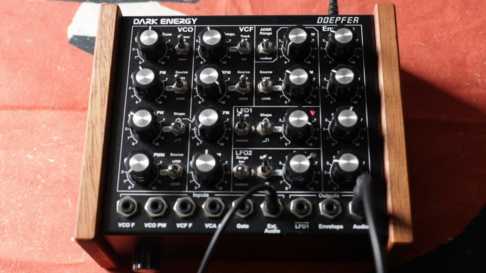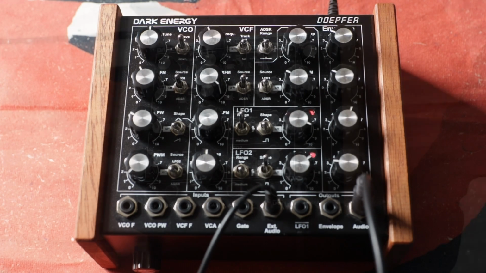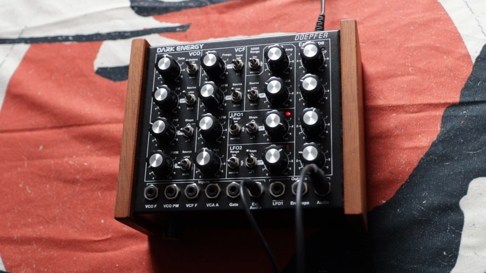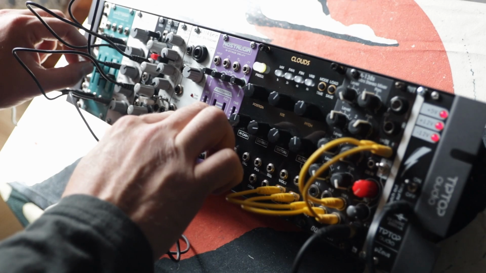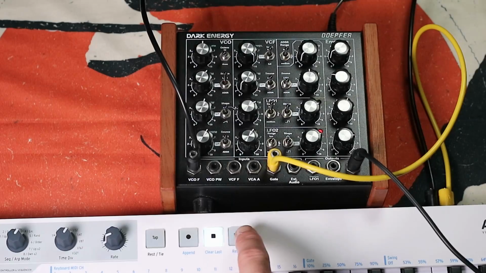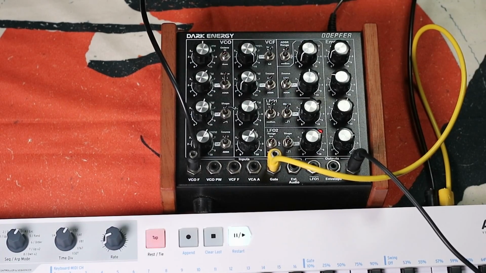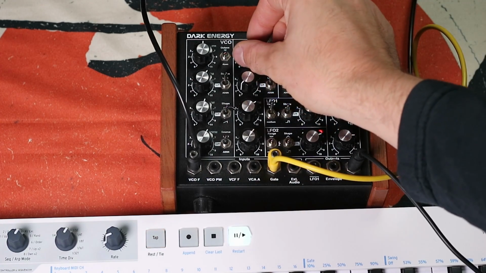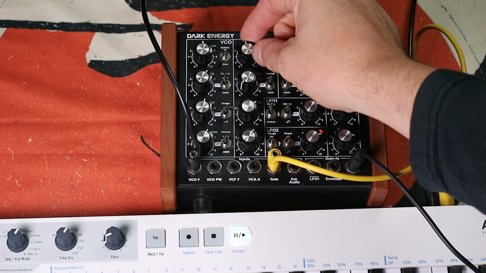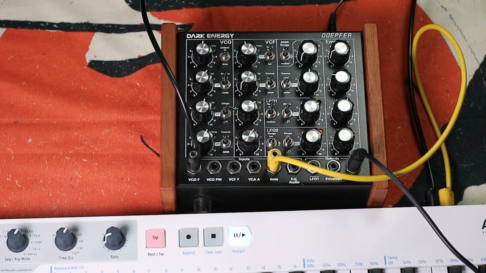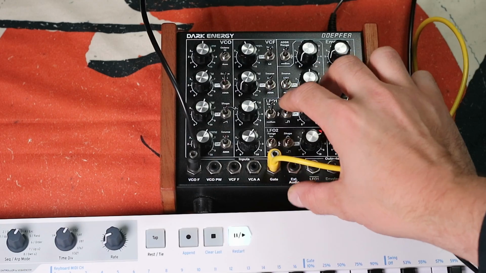This is a Doepfer Dark Energy. It is a monophonic analog semi-modular synthesizer. It is one of my favourite synths that I have ever owned. For me, this was the gateway drug into synthesis and eventually modular. It can sound a little basic, but at the flick of a switch it can get pretty crazy sounding.